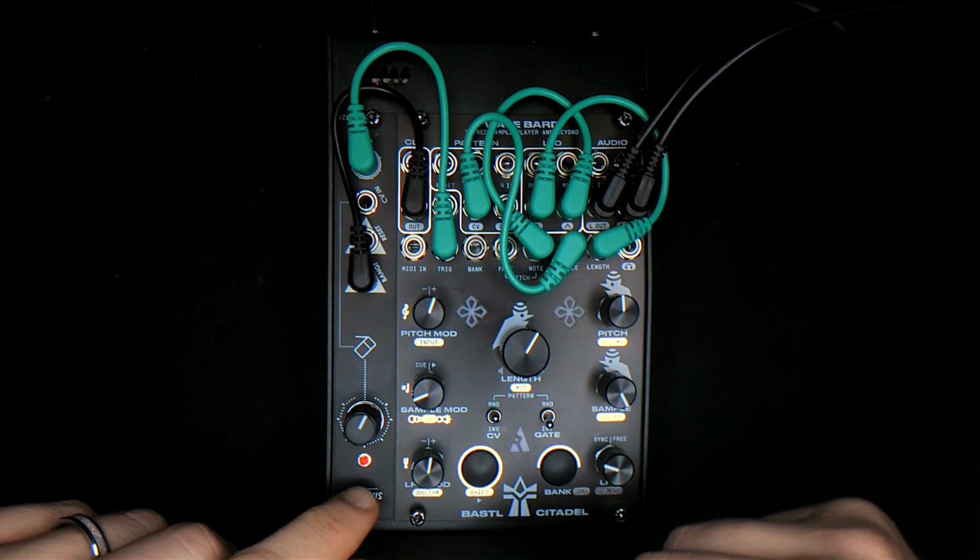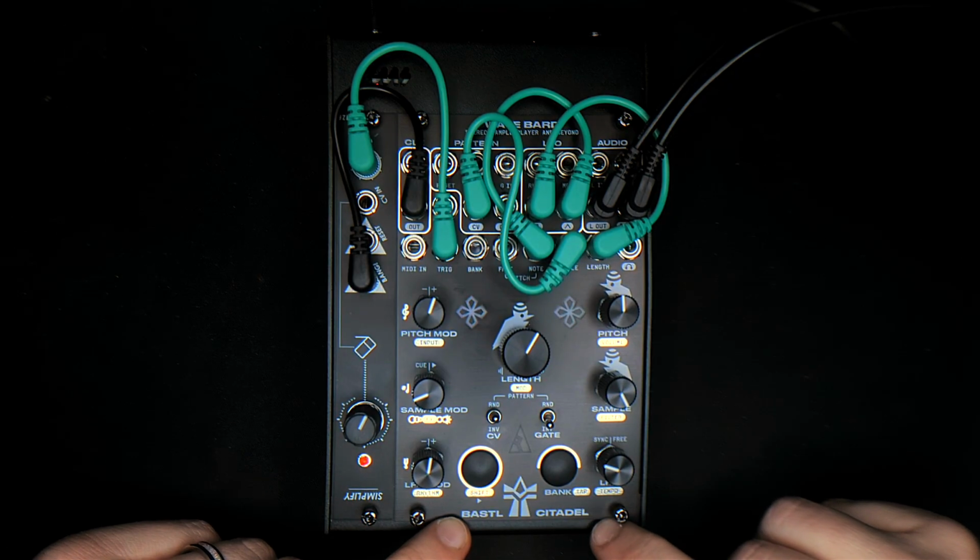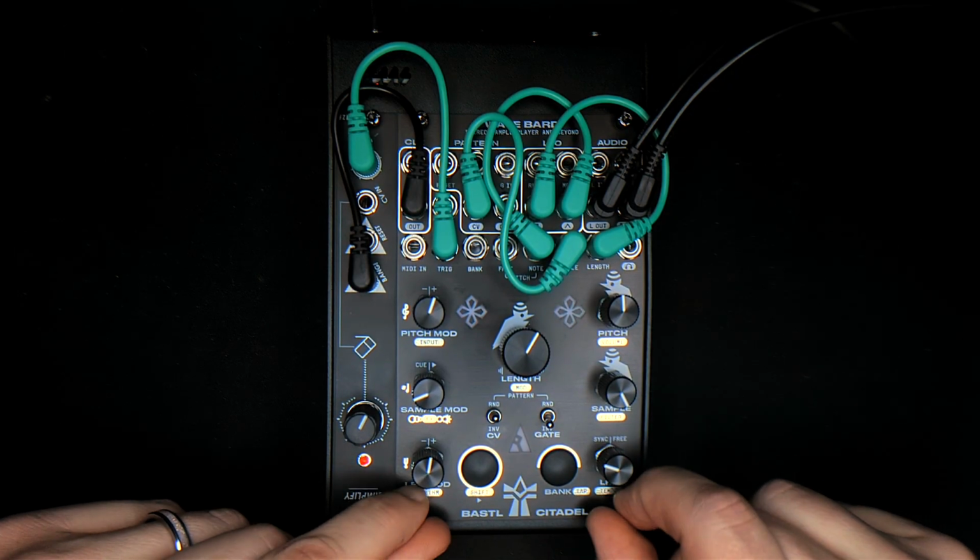Anyway, so that's the Simplify, that's the Citadel. That's how they work together.